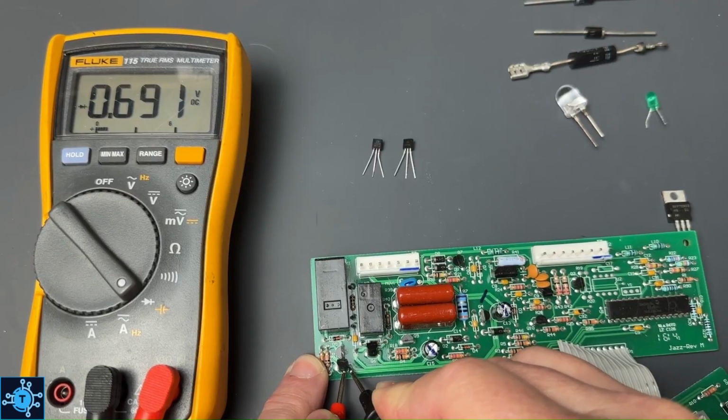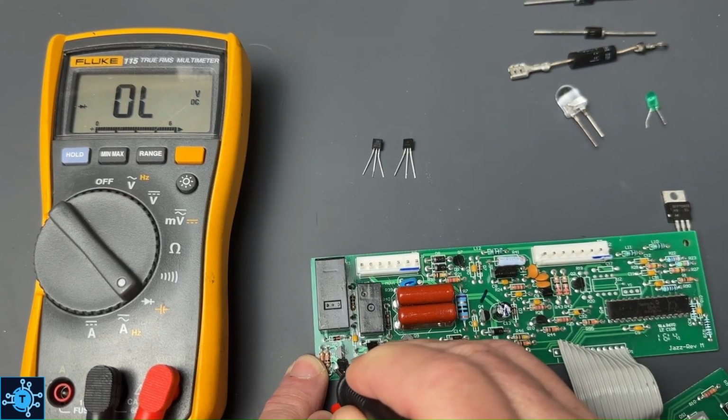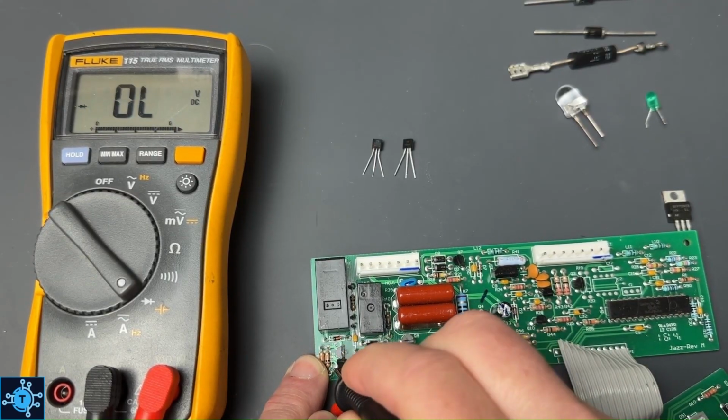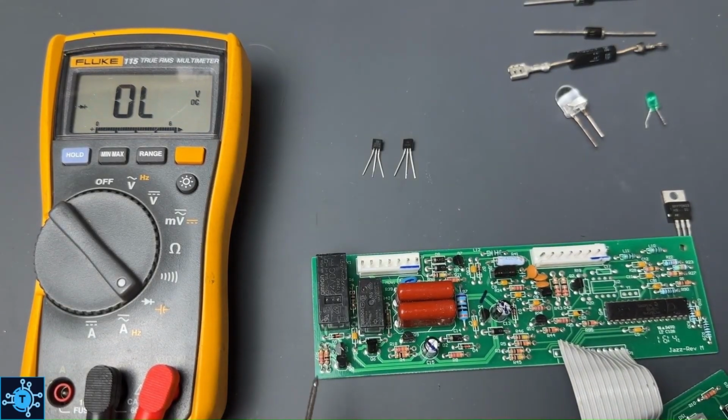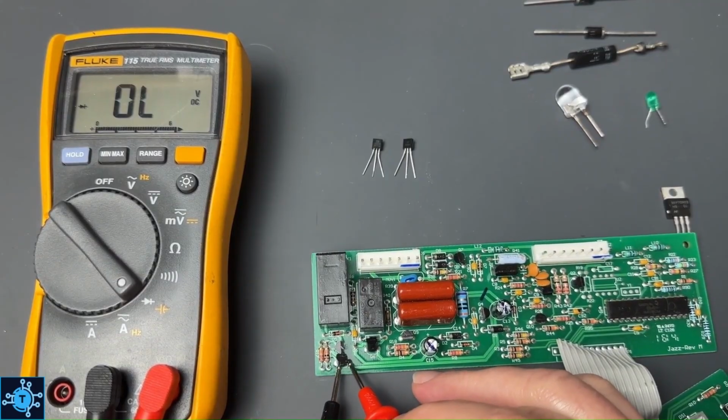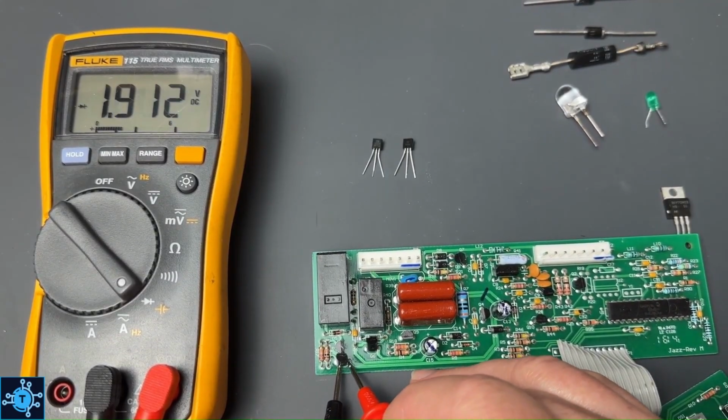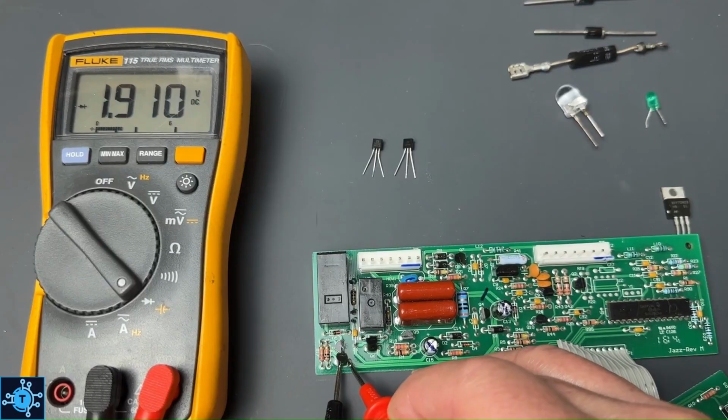All right, we got a forward bias reading there. So this is an NPN transistor here. Now if I reverse it, if it's in circuit, you may actually read something. In this case, we're reading 1.9 volts.